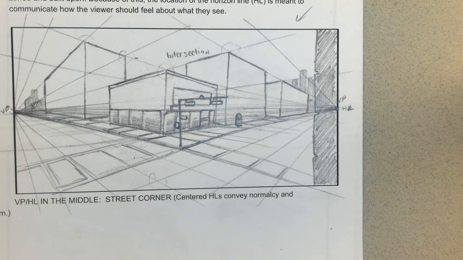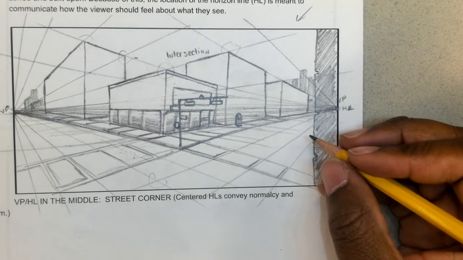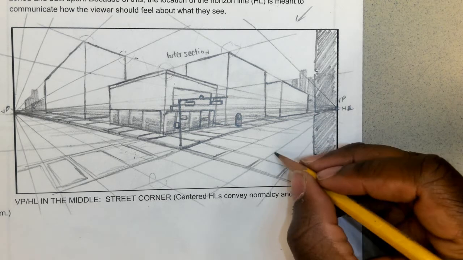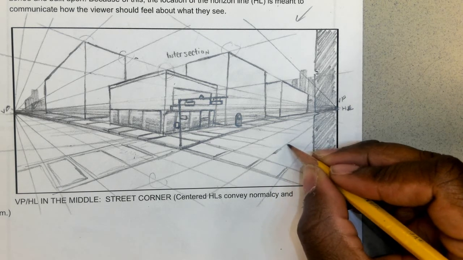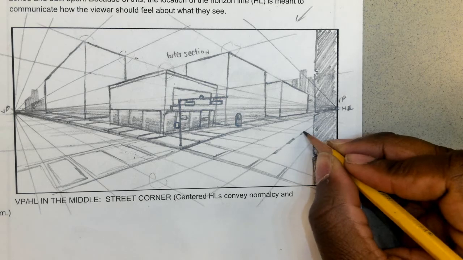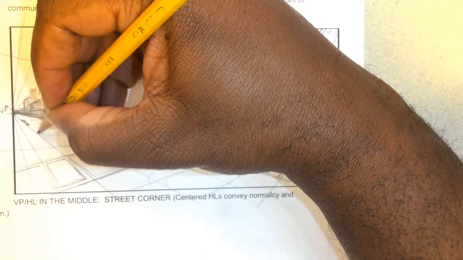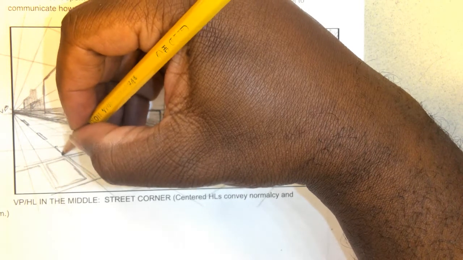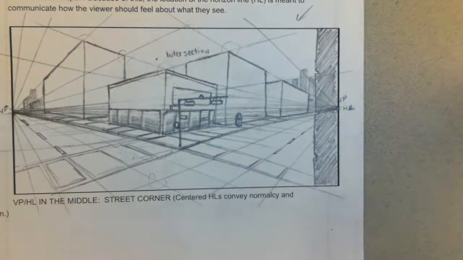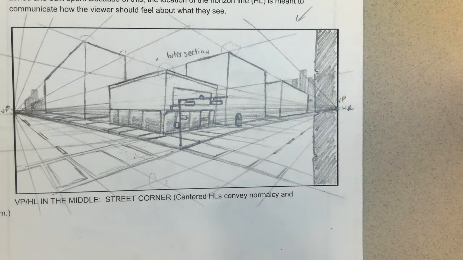Okay, I think we've gotten a lot done here. Guess I'm going to put some road markers down. And of course, you can go ahead and shade this if you so choose.